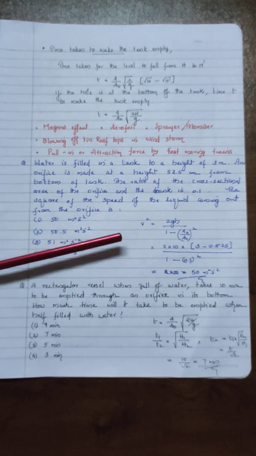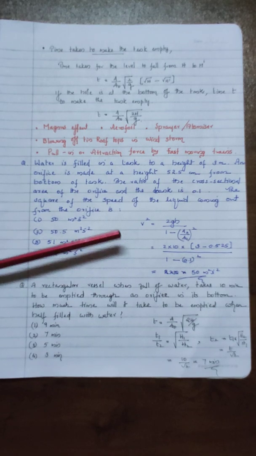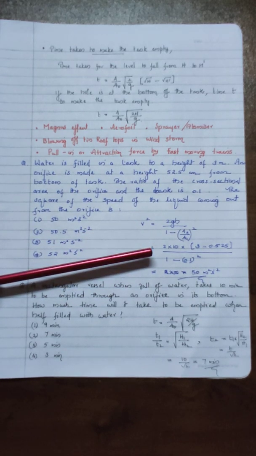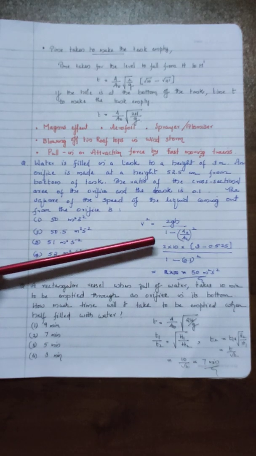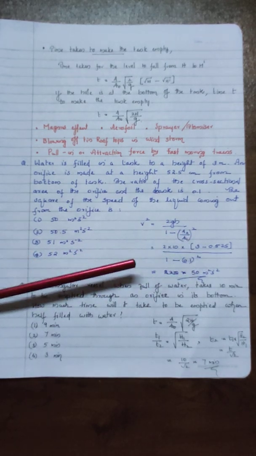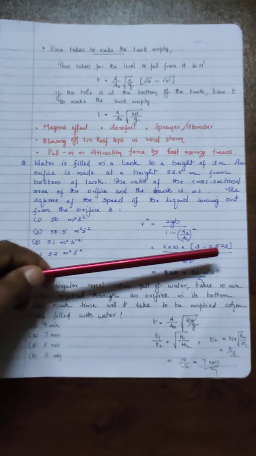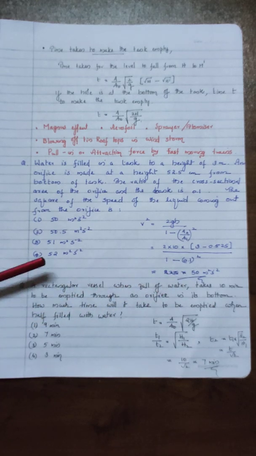We know the simple concept: we take the value as root of 2gh by 1 minus a2 by a1 the whole square, but we need to find v square. You just substitute the values and we have to find what is the h. The total height is 3 meters, so 3 minus 52.5 centimeters, so 3 minus 0.525 in meters. So 1 by 2 into 10 into 3 minus 0.525 by 1 minus 0.1 square, you get the answer.